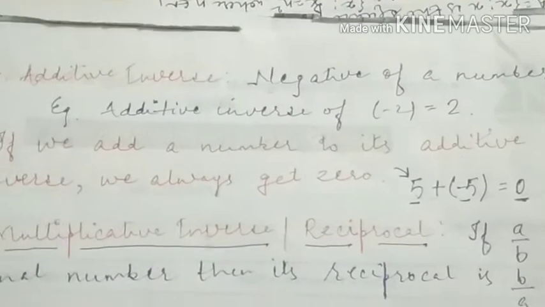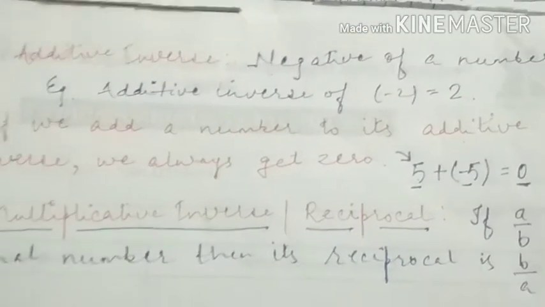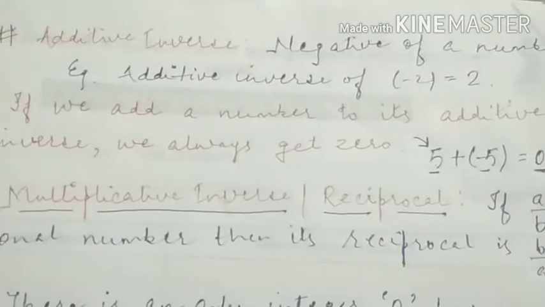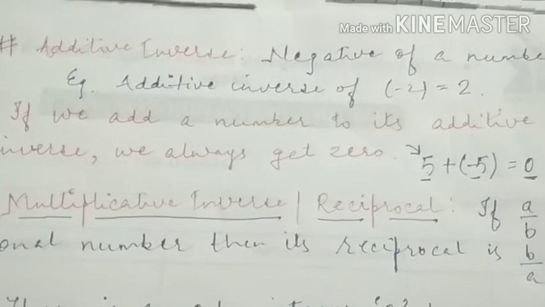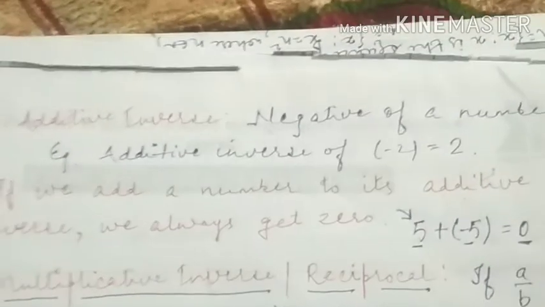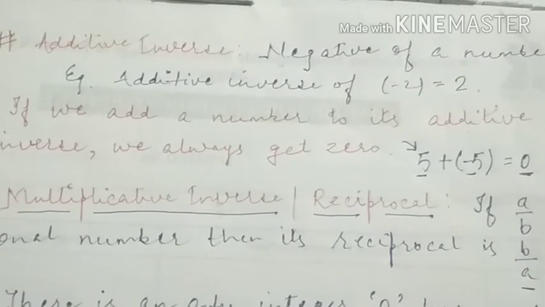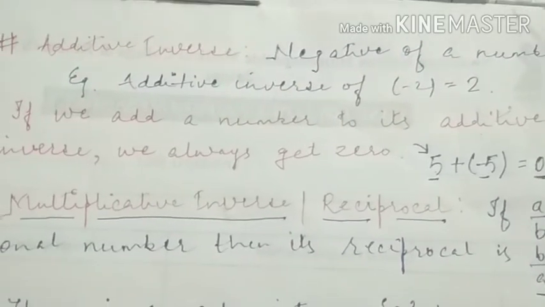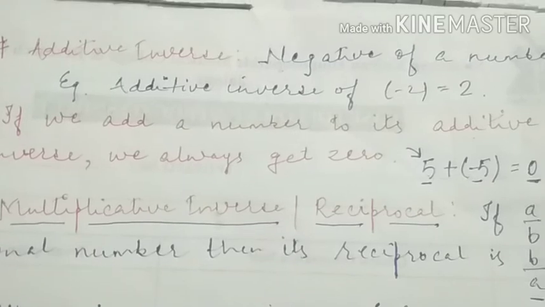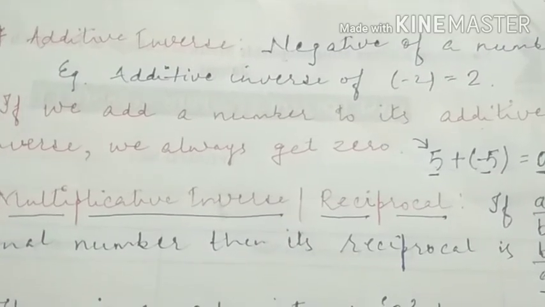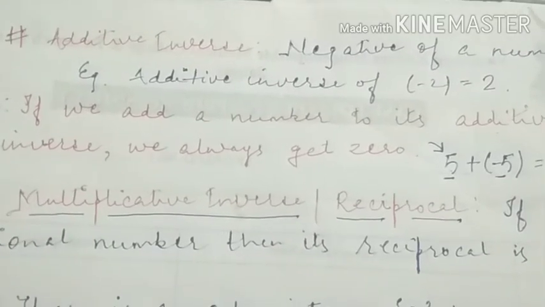If a upon b is a rational number, then what should be the reciprocal of that number? The reciprocal of that number is b upon a. So you just have to invert that number, right? That is nothing but the reciprocal of that number, and that is also called the multiplicative inverse.